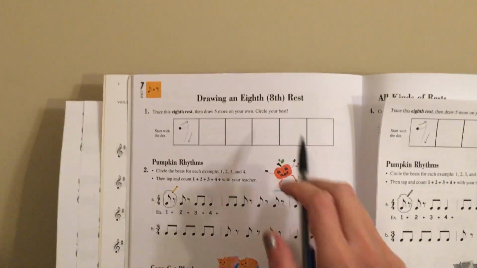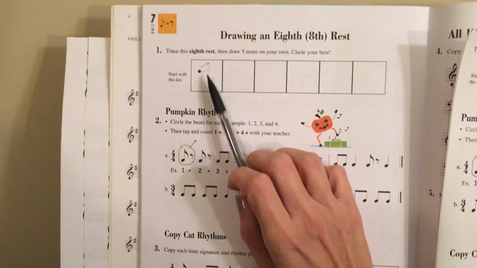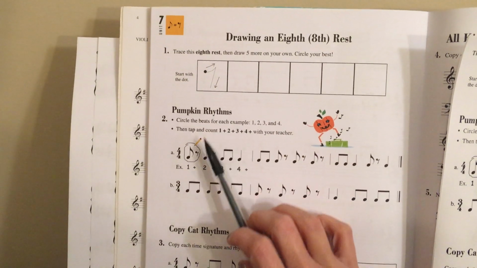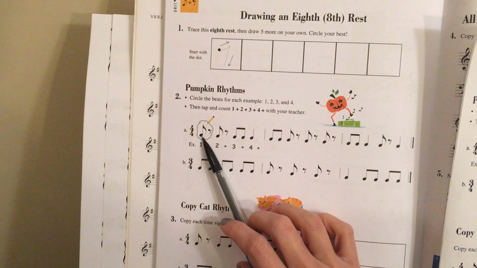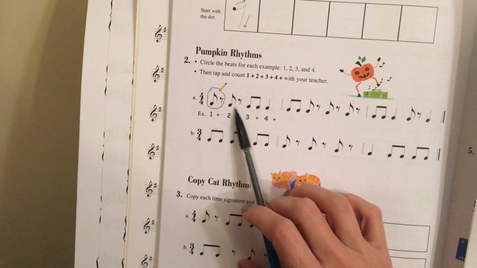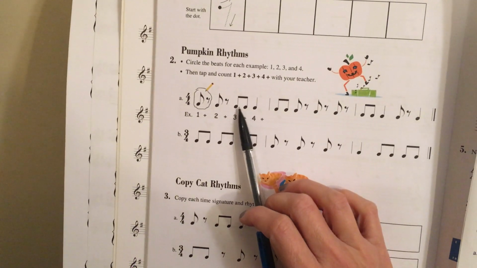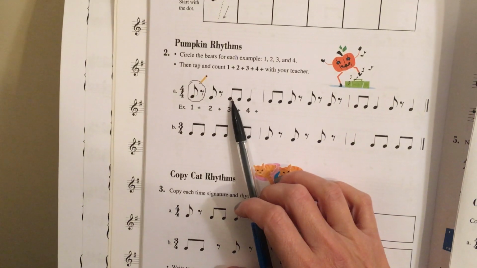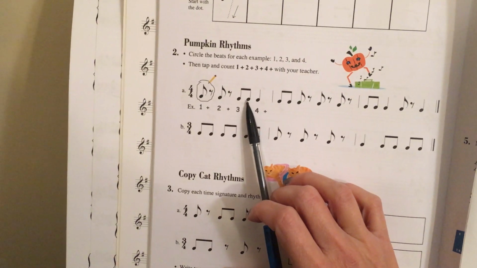Drawing an eighth rest. On this page, we are talking about the eighth rest. We are already familiar with the eighth note. This is the eighth note, one of the eighth notes you can see right there. And these two notes also, remember, they are eighth notes as well.